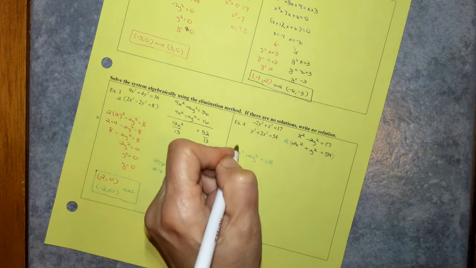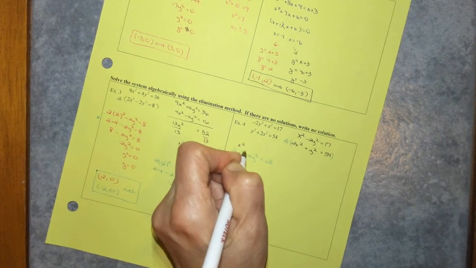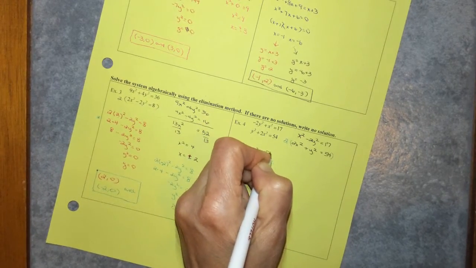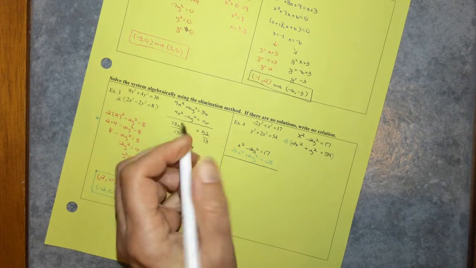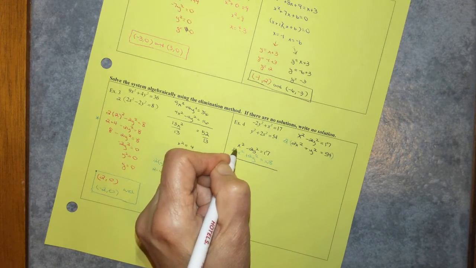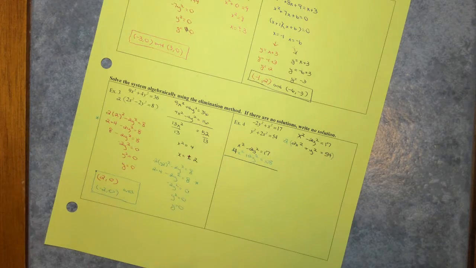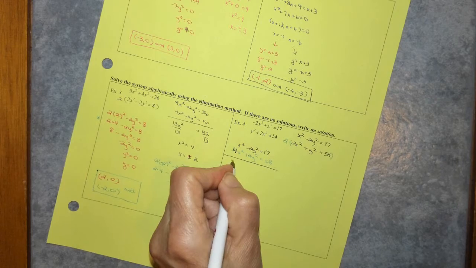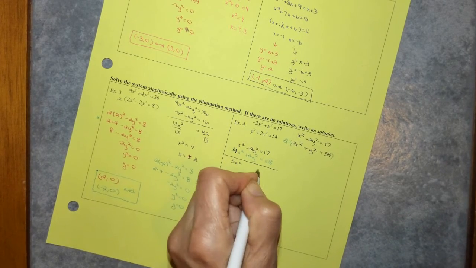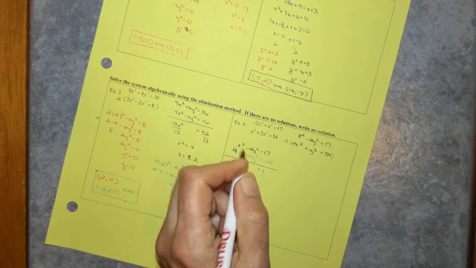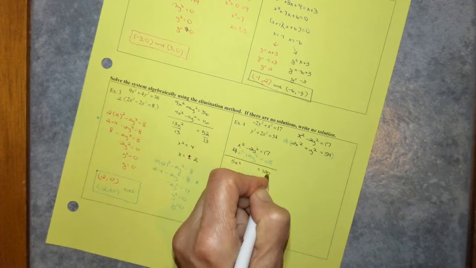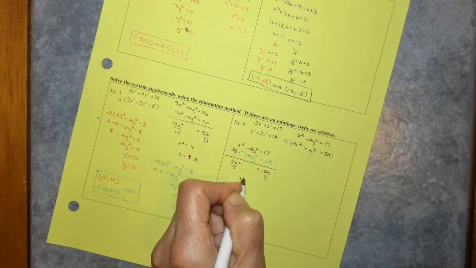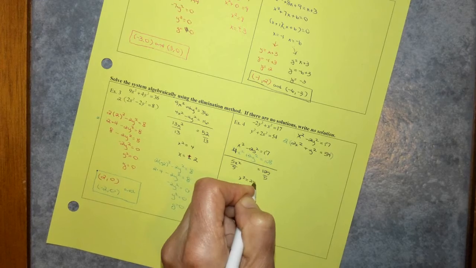I'll copy over my first equation, and then I'll, as you know, line them up vertically. Now this is a 4, just in case that was hard to read because of the fanciness. Alright, so when I add them vertically, I'm going to get a 5x squared, and I'm going to get 125.